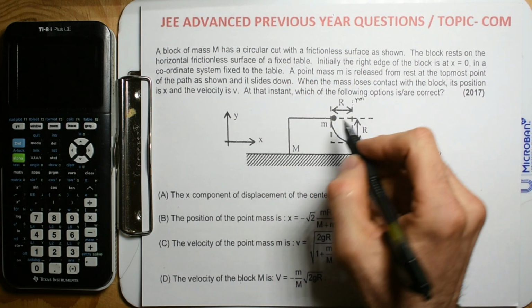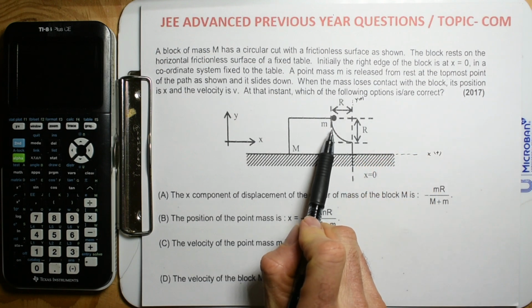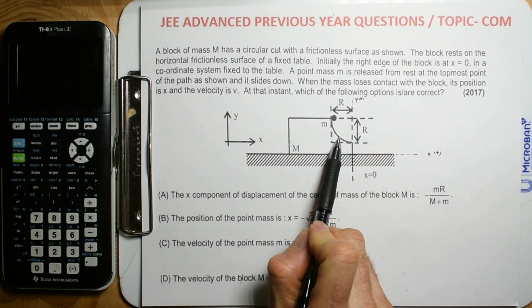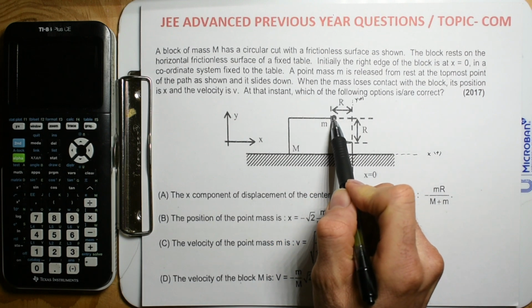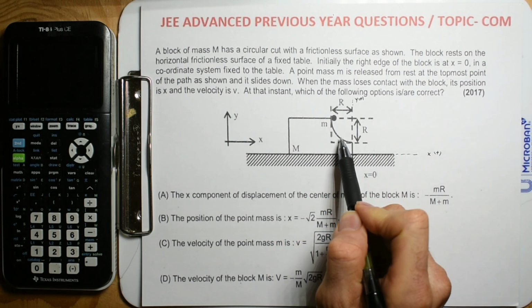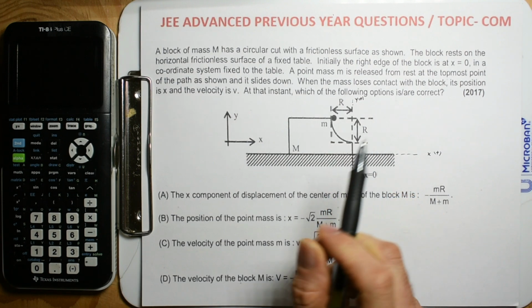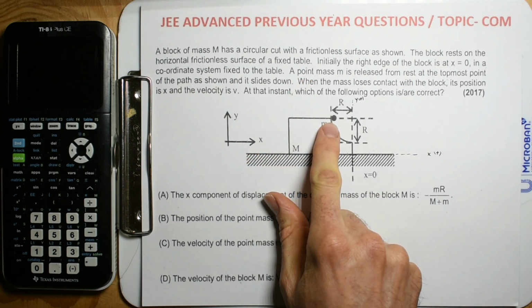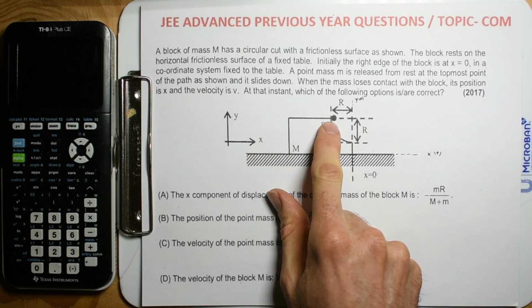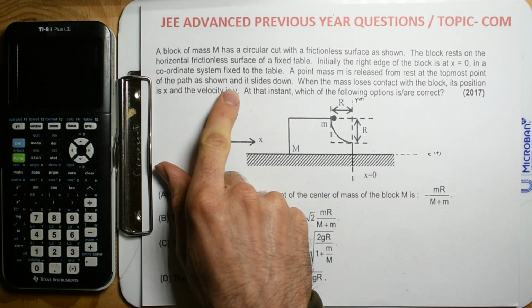Even though they drew it kind of as a three-dimensional circle, we have to visualize this mass as being just right along that curve. It doesn't have a center of mass and a radius. The center of mass is always just right in the same position on that curve. So a point mass m is released from rest at the topmost point of the path as shown.